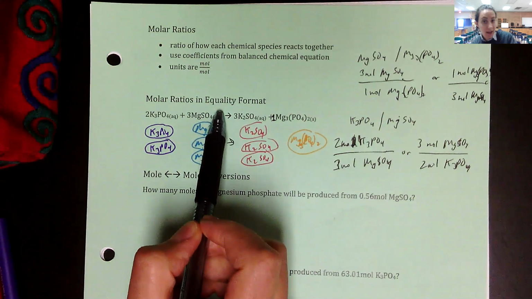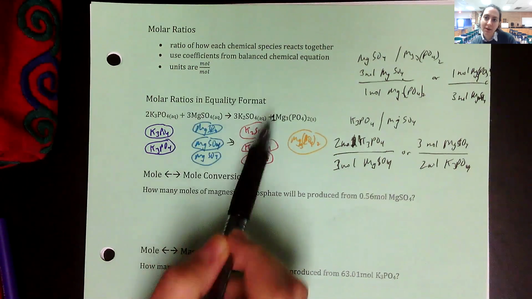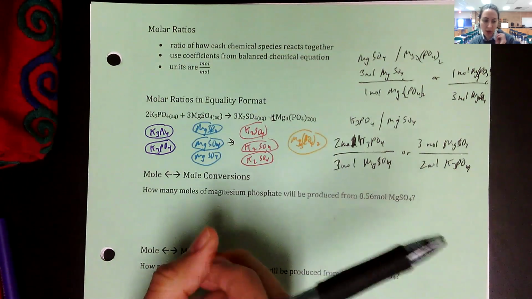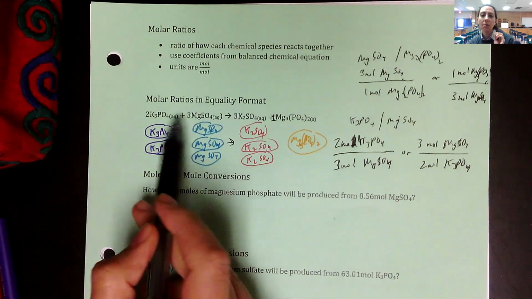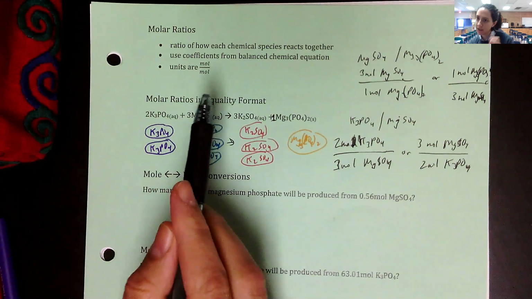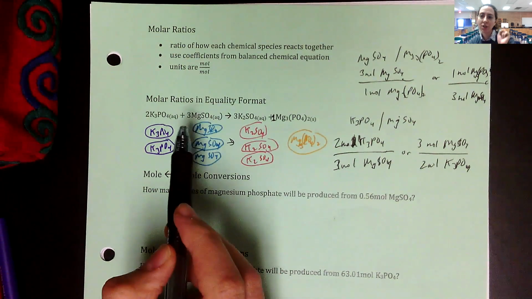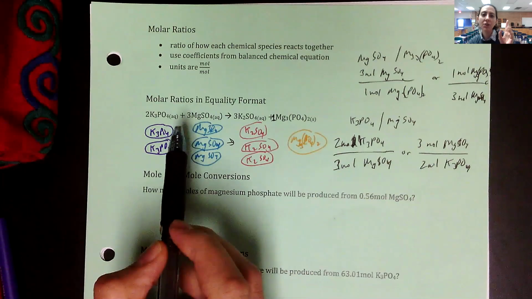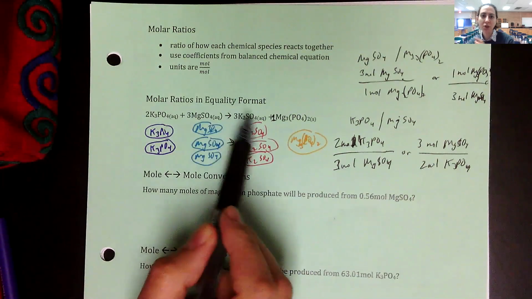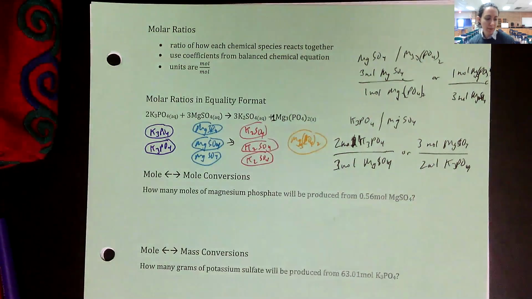So molar mass is the other kind of equality we have. That allows us to convert between grams and moles of a specific compound. Molar ratios are different in that they are not just for one specific compound. They help us understand the relationship between 2 different compounds or chemical species in a chemical reaction.